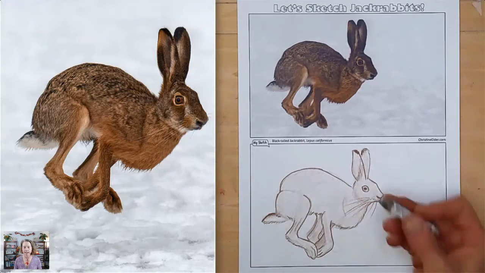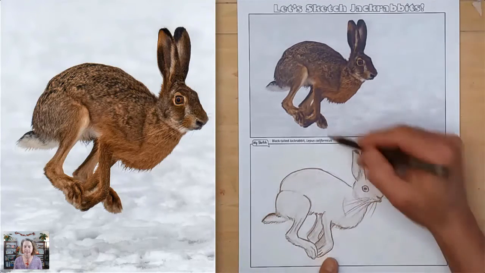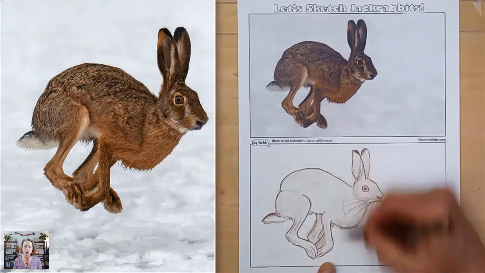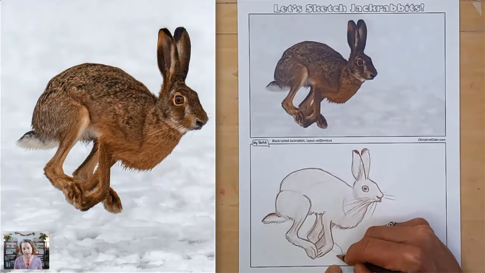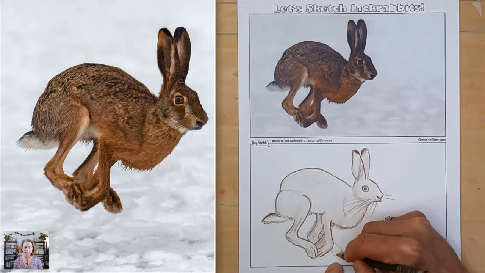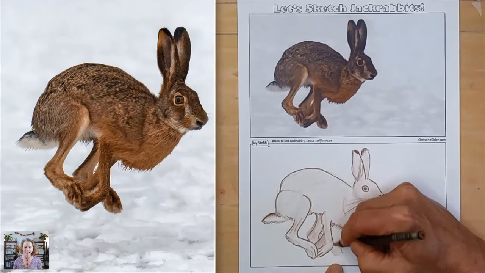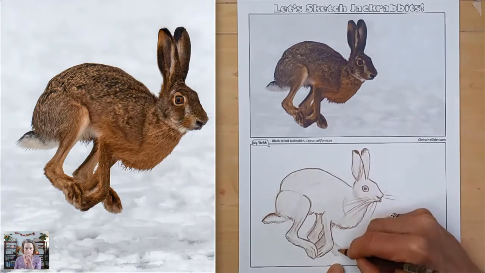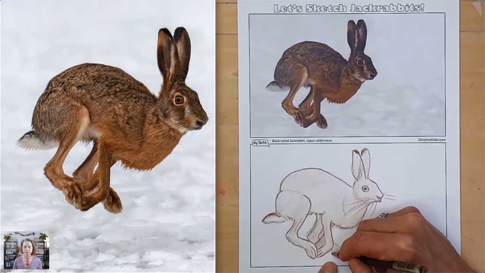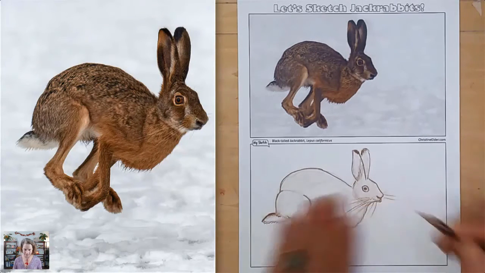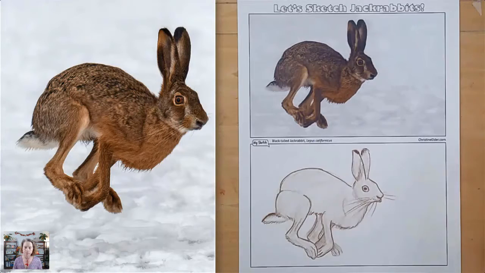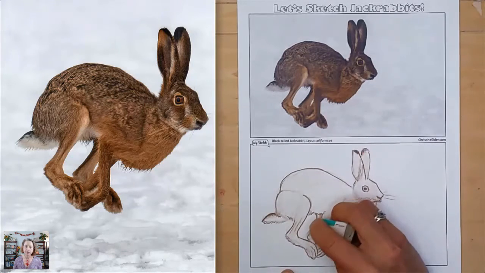Oh yeah, there's my eraser. That's a special Tombow mono eraser. Anyway, there's that back left paw sticking out. And I'm just indicating a little bit of the toes there. So using that eraser just a little bit.